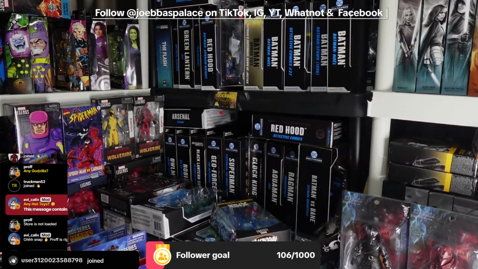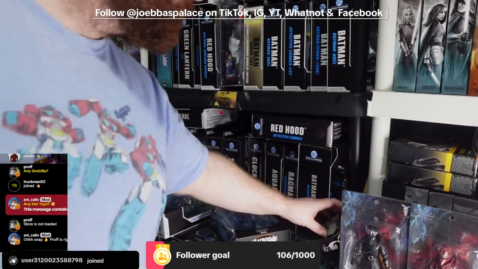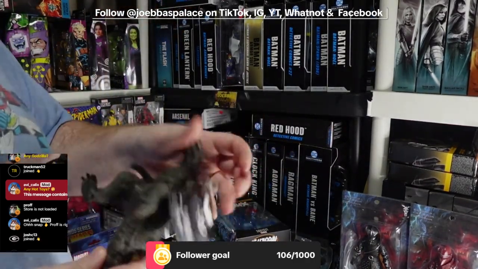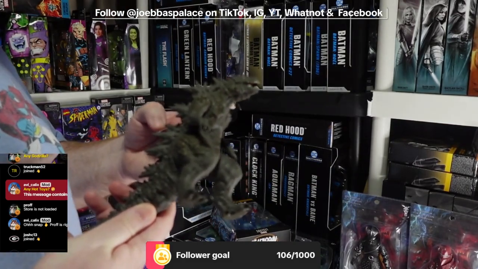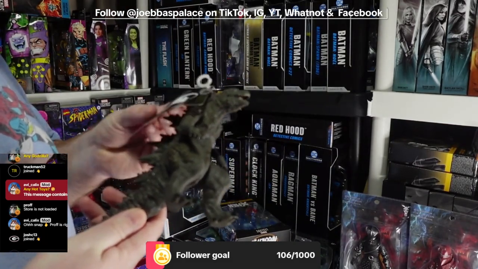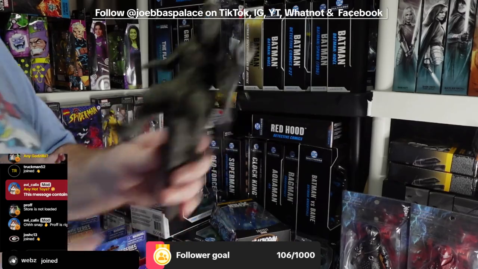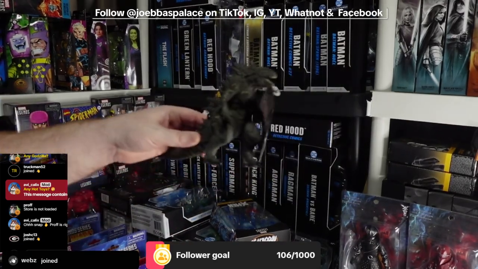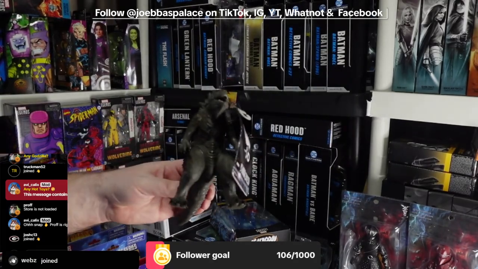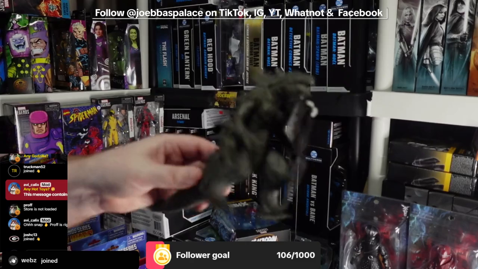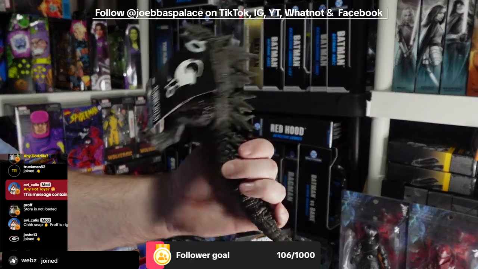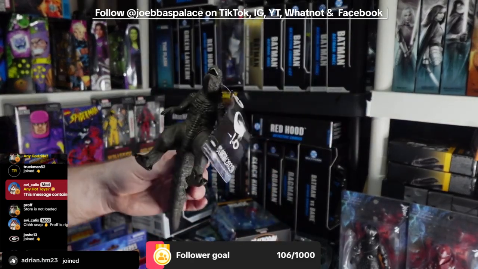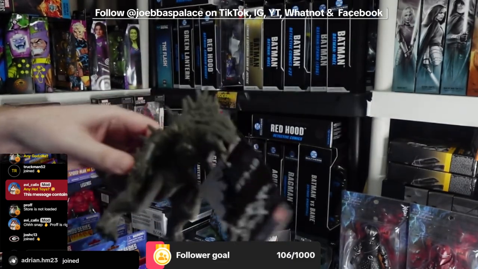So Prof, I have this little guy. What is it? Something Island. It's like the baby one from early in the movie, or like the teenager one. It's the mad teenager version of Godzilla.